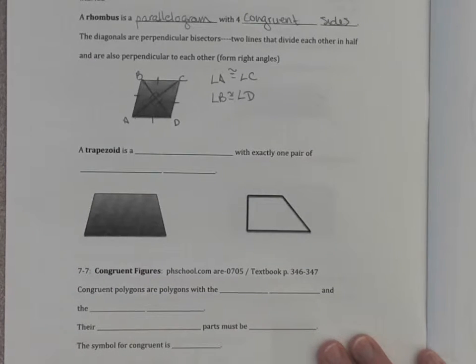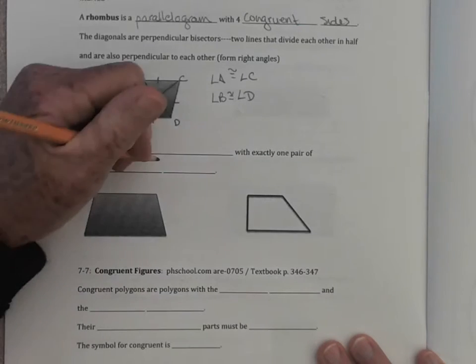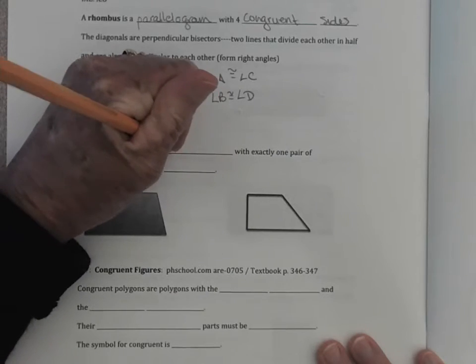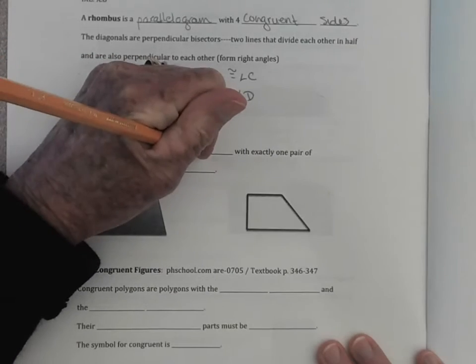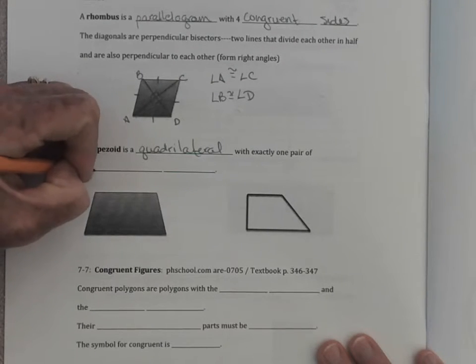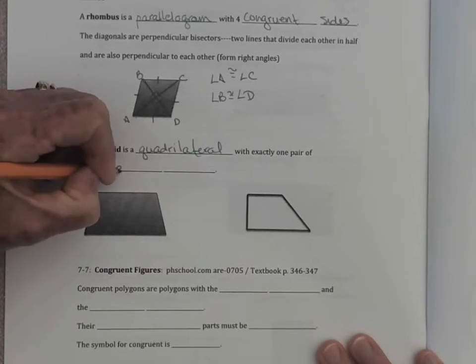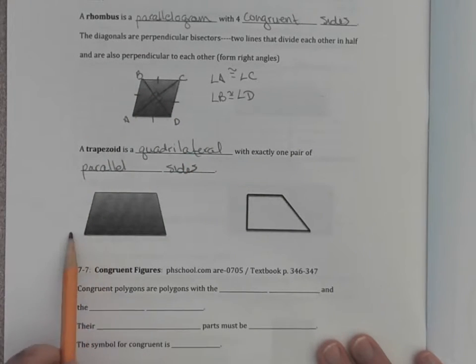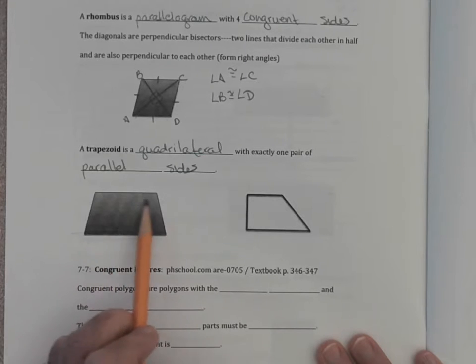And then we have the trapezoid, which is a lot different. It's still a quadrilateral, it still has four sides. It's not a parallelogram, though, with exactly one pair of parallel sides. So we can have a trapezoid like this. These two sides are parallel.